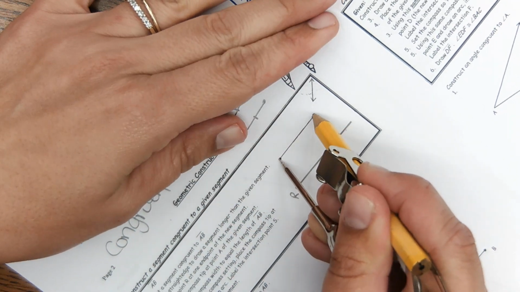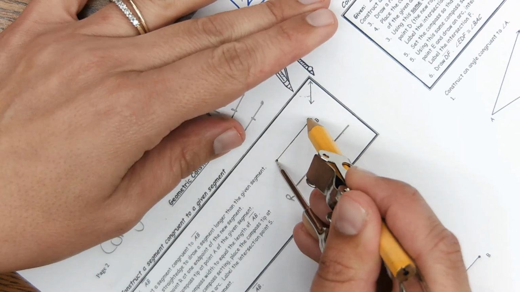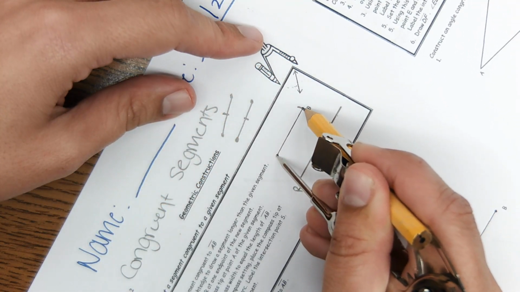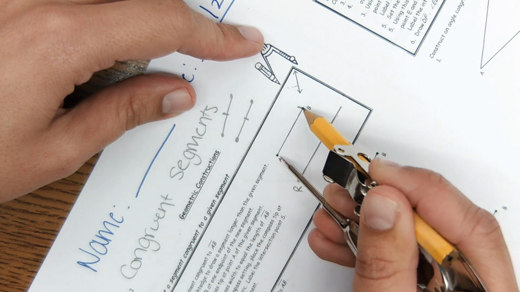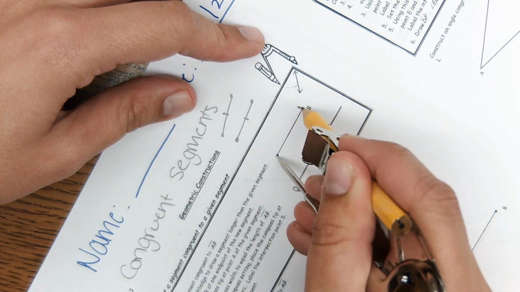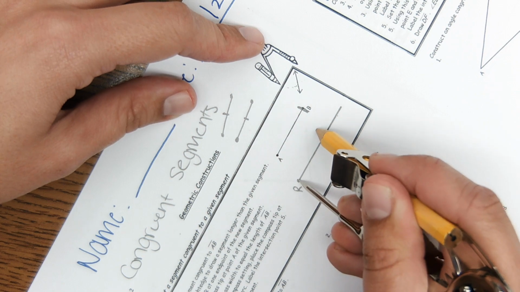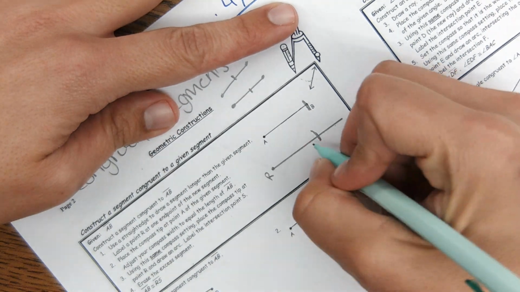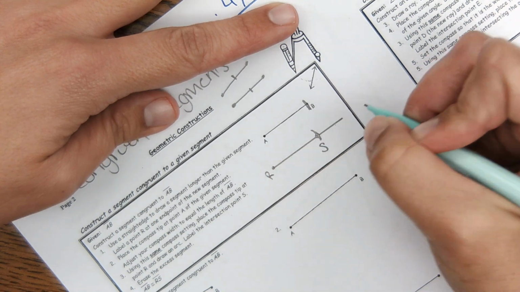And then you make a mark on point B like this. So you just make an arc that goes through point B like this. So I just measured the distance from A to B and made a mark like this. And then I'm going to put the point on R and make the same mark from R. And this would be point S.